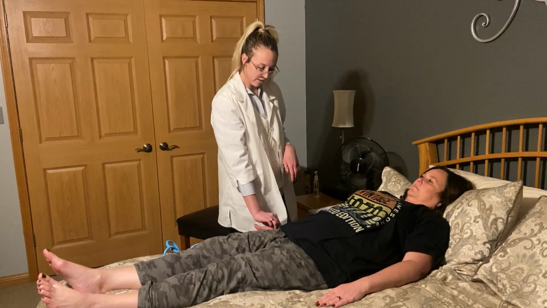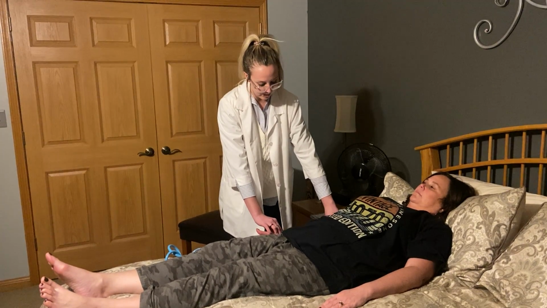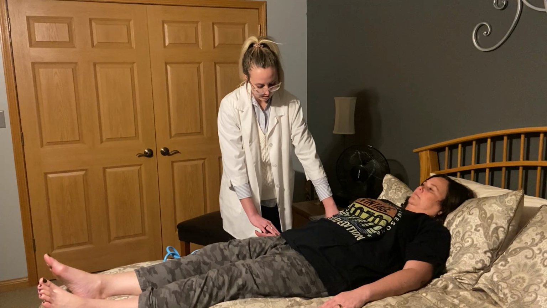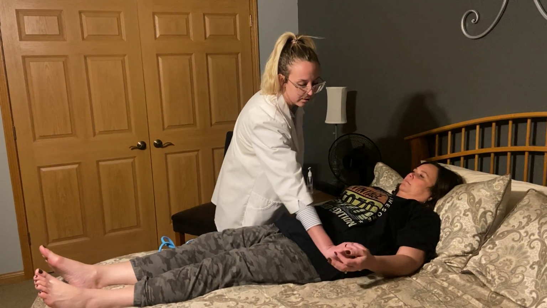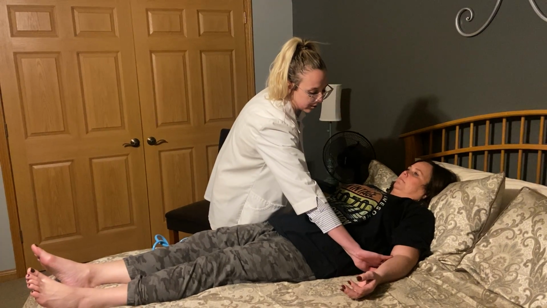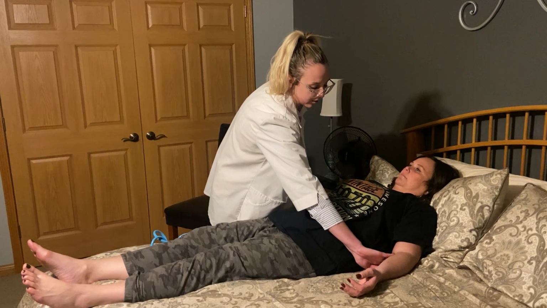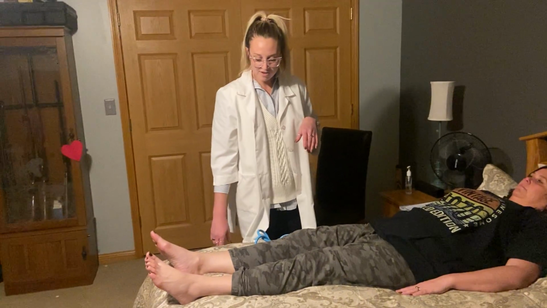So just go ahead and switch your wrist. Good. And then I'm going to move up to the brachial. And I'm going to do that on both sides as well. Good. Good. Okay, now I'm going to do the same things with the legs.